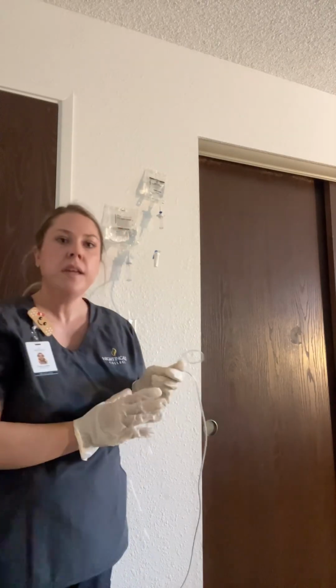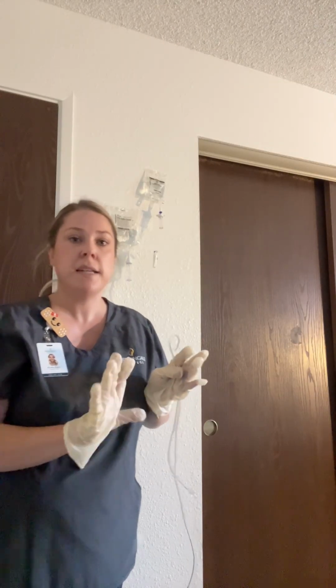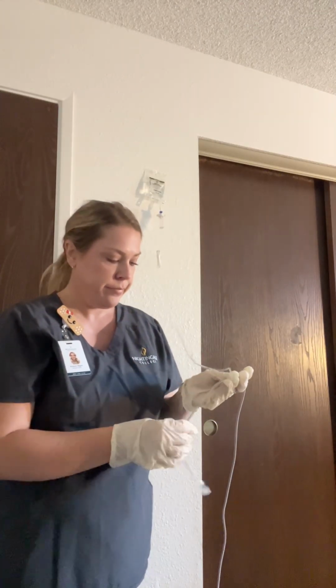Okay. So once the patient's good, we'd want to make sure we assess the IV site to make sure there's no signs of infiltration, redness, swelling, anything like that. We also want to make sure that our patient is comfortable. Again, ask them any questions.